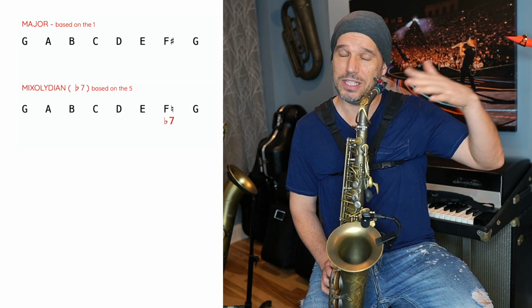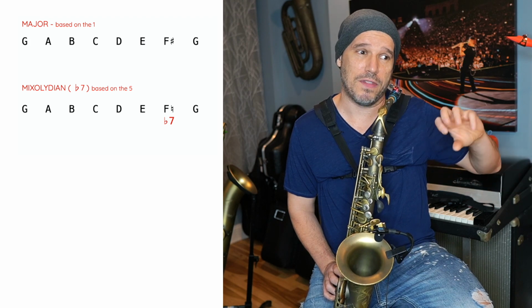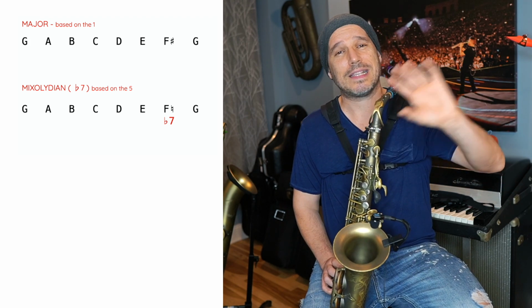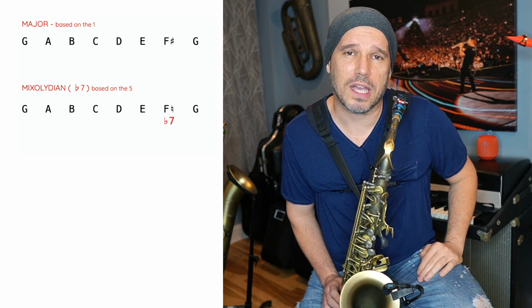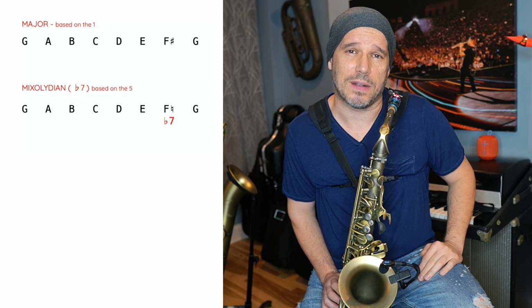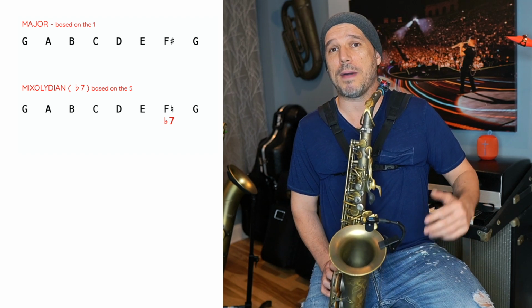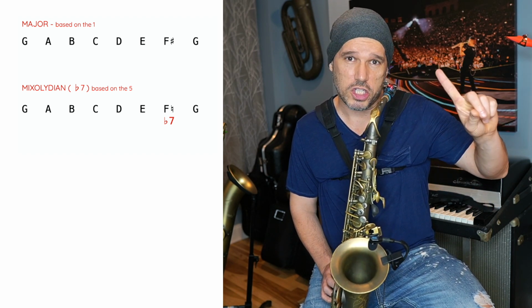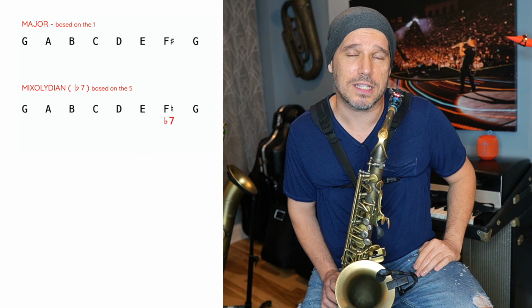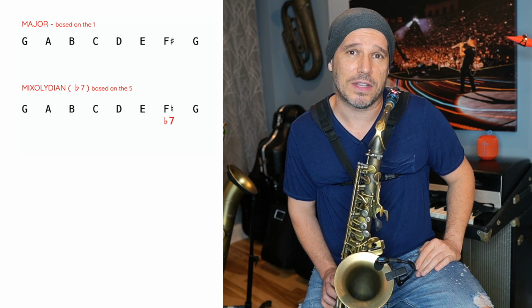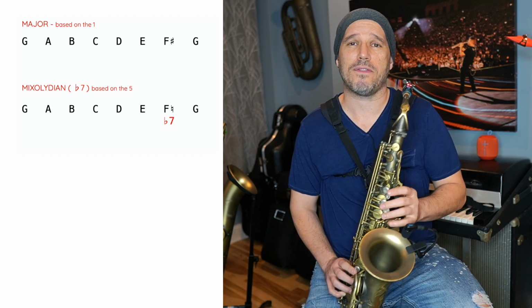That scale does come from the 5th degree of the major scale that it's related to, but that's not how we think of a mixolydian scale. We just think of it as a major scale with a flat 7. So if we are talking about the G mixolydian scale, we would think about a G major scale. We're going to make one change and turn that into a G mixolydian scale by flatting the 7. So we're going to turn the F sharp into an F natural.